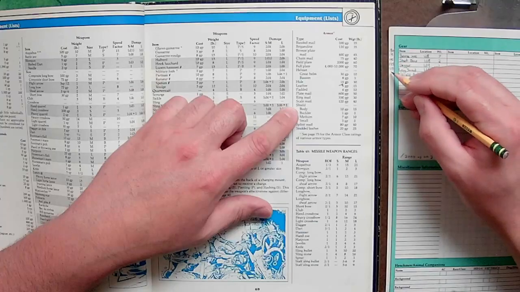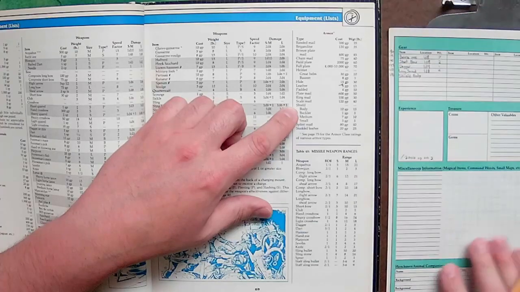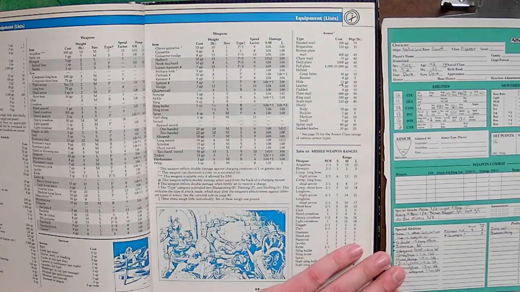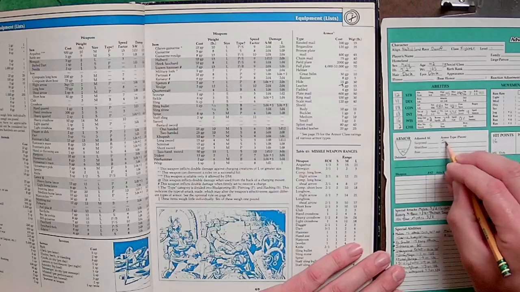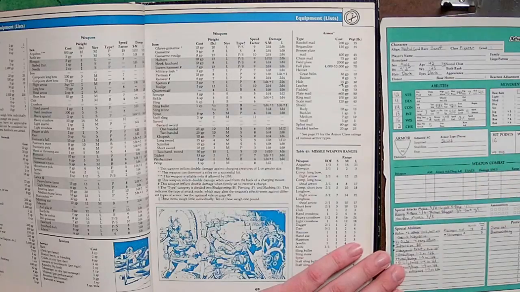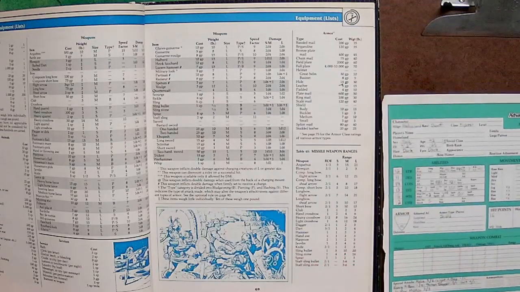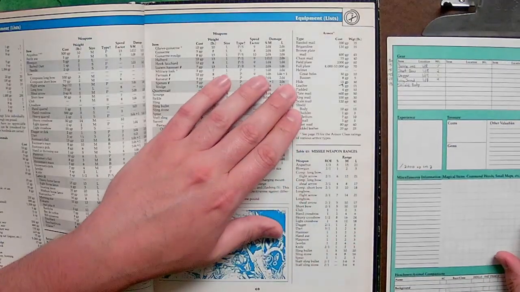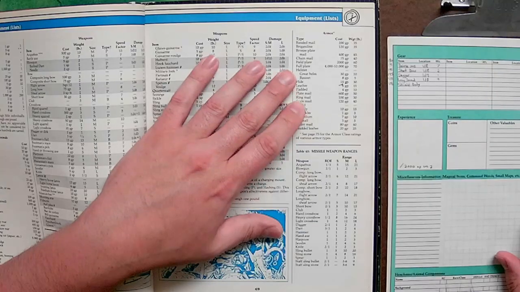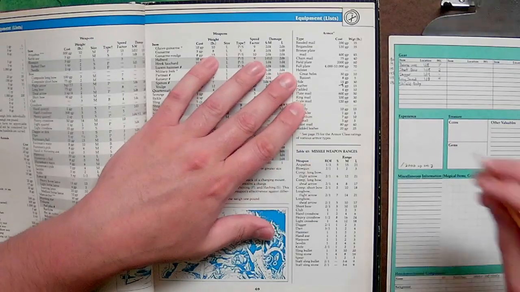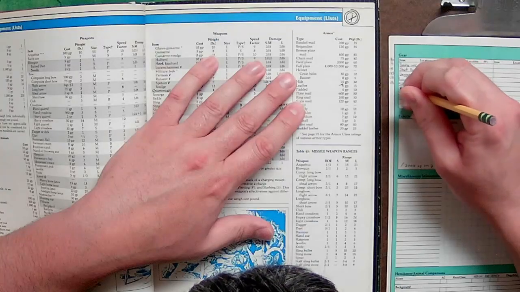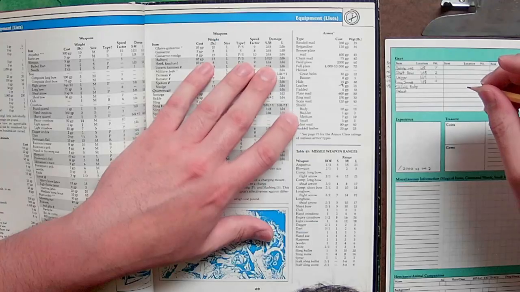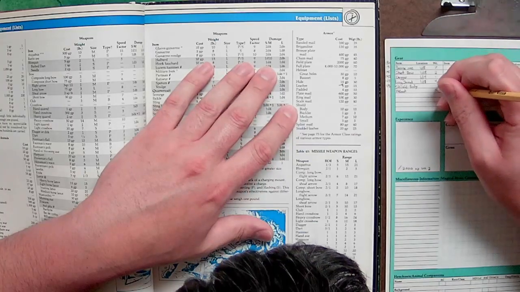10 gold pieces, so 118. Now, whoops. Armor type, I'm gonna put shield here. And then on pieces. Let's do a helmet. Oh, the shield will weigh 15 pounds.